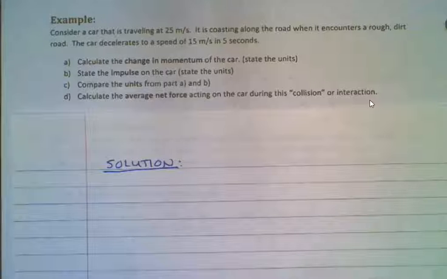Consider a car that is traveling at 25 meters per second. It is coasting along the road when it encounters a rough dirt road. The car decelerates at 15 meters per second, and it takes 5 seconds to do this. So we're assuming it's coasting, right? They're not pressing the gas, not pressing the brake. It's just the friction of the dirt road and the forces acting upon it, maybe some air resistance, whatever the case may be, but it's slowing the car down significantly.